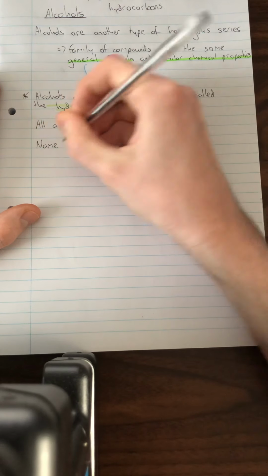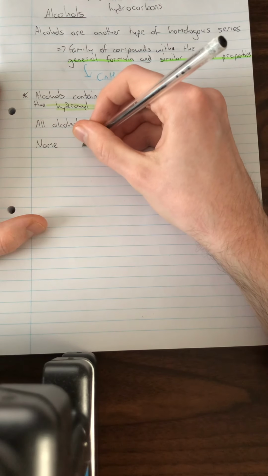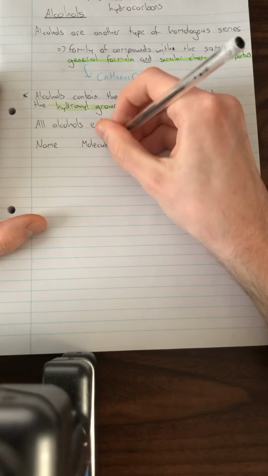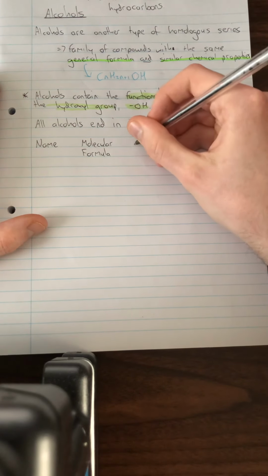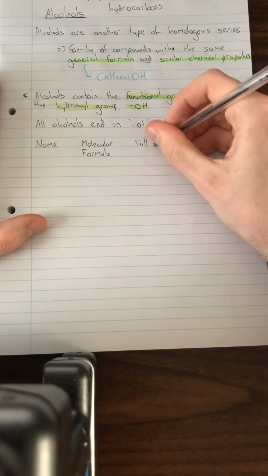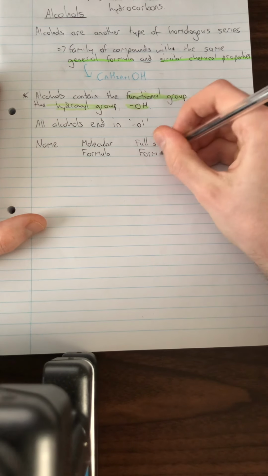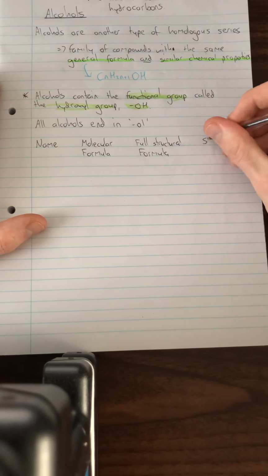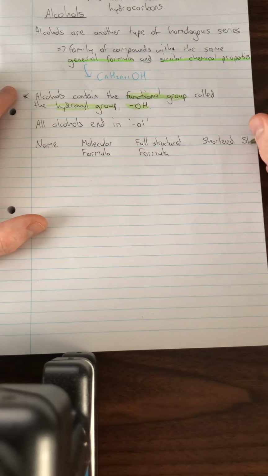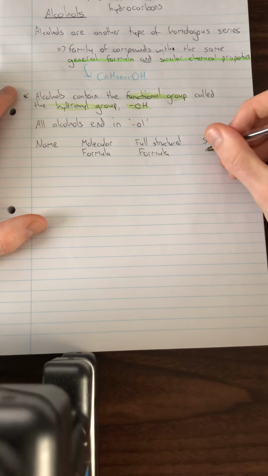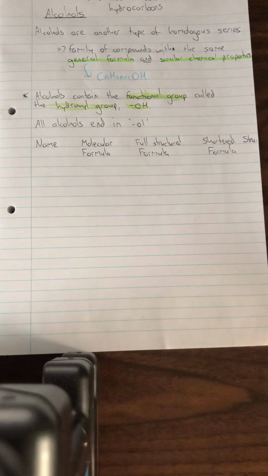So we're going to just do a wee table here. So name, molecular formula, full structural formula, and shortened structural formula. I'm running out of space, but that's the table.